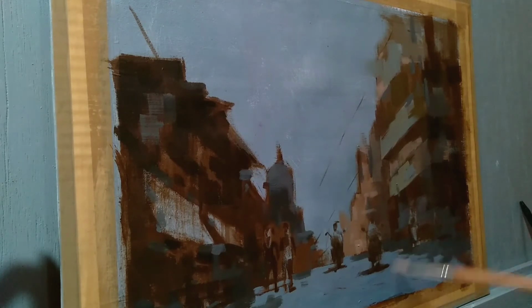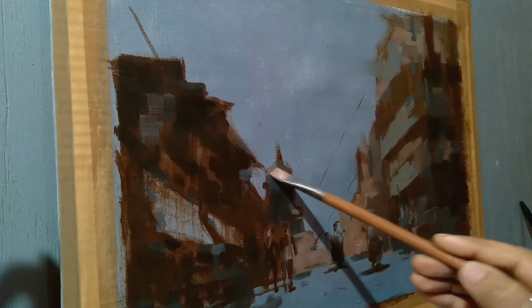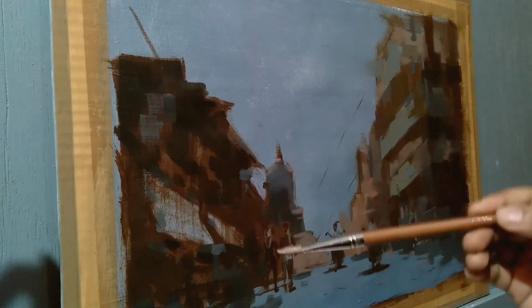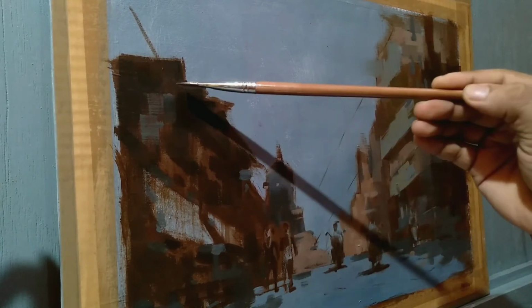Also, you might see I've placed some random brushstrokes here and there. That is to create a sense of distortion. Having a sense of distortion in the composition will be a great contributing factor to establish some abstraction.